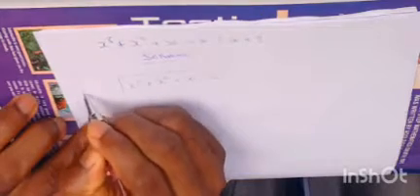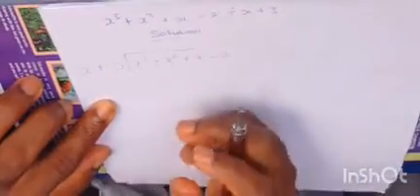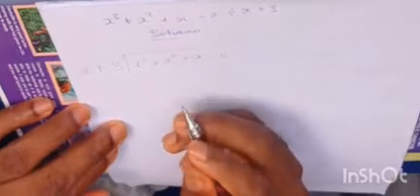Then this divisor you bring outside: x plus 3. Now this is putting the equation in a long division format.